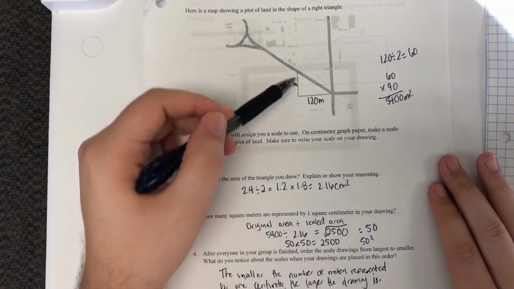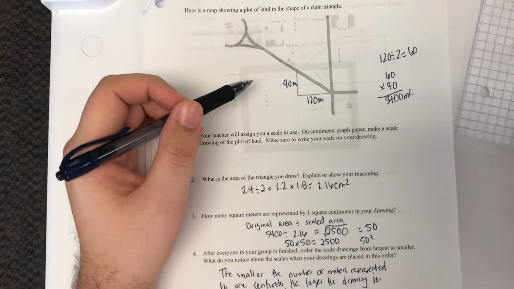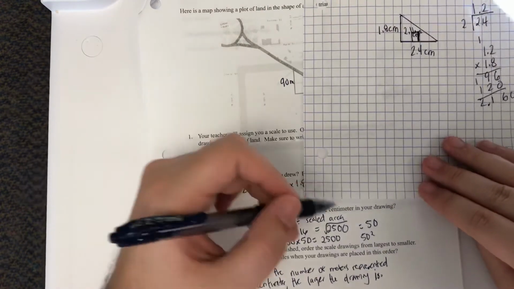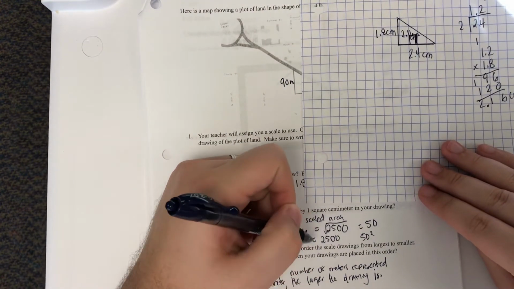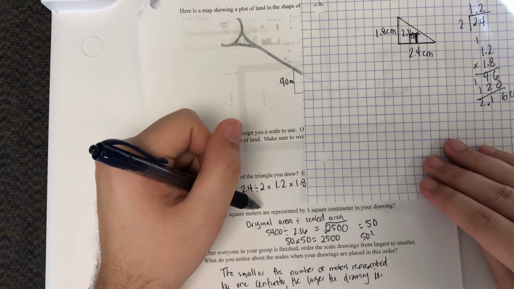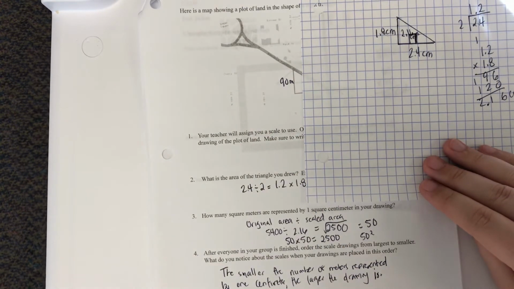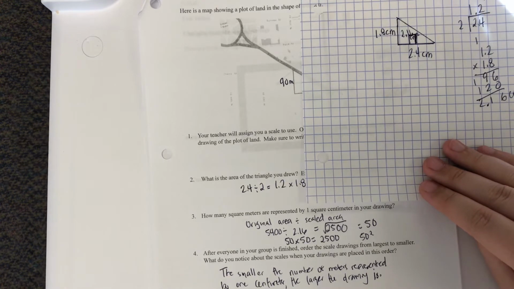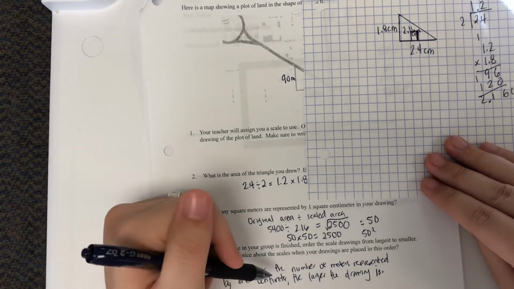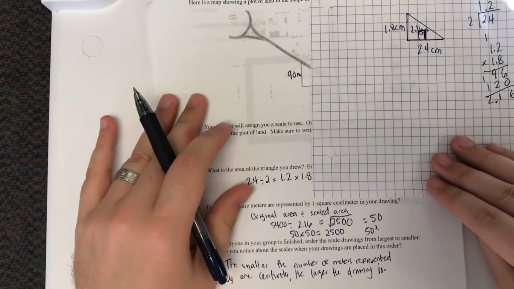So we started with this triangle, we scaled it down to make this triangle, we compared their area, we took the square root to find out how many square meters are represented by 1 square centimeter in your drawing. Found that to be 50, and then from there we found that the smaller the number of meters represented by 1 centimeter, the larger the drawing is.